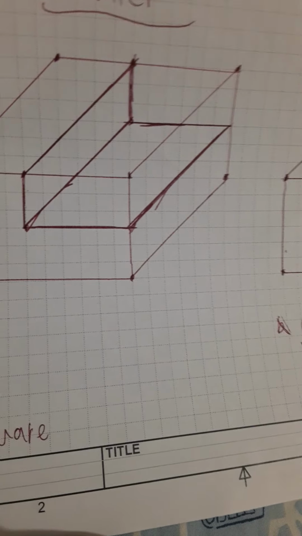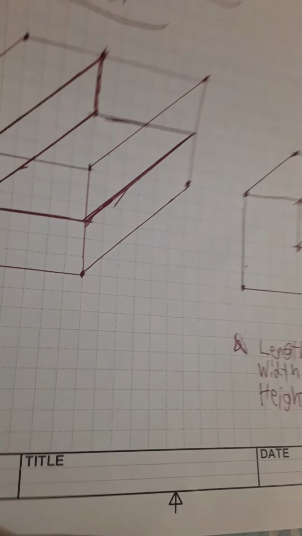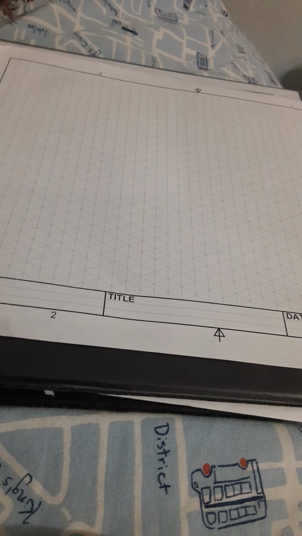Through the power of editing. No. Through the power of editing. I'm going to get the other paper.